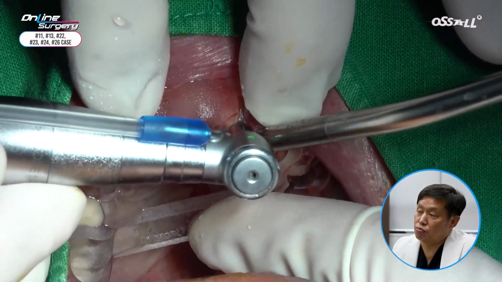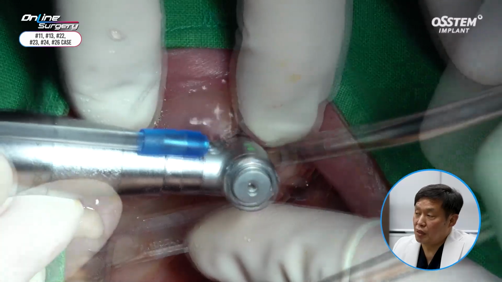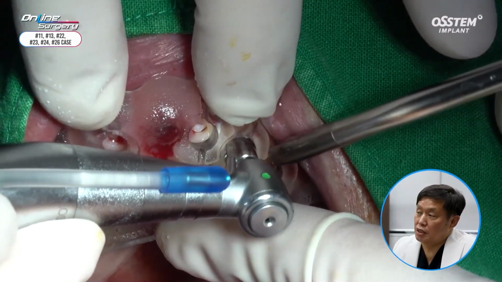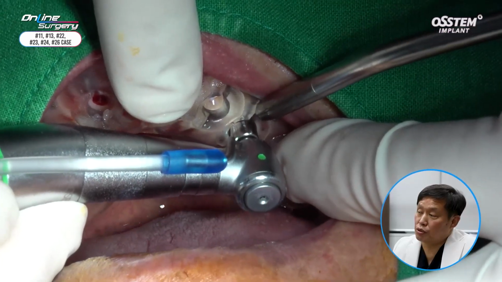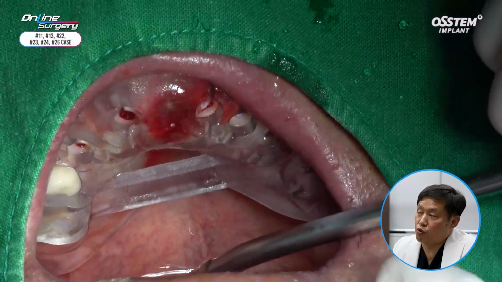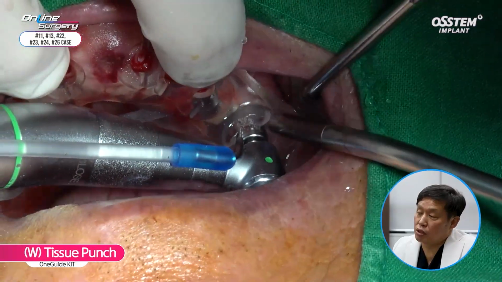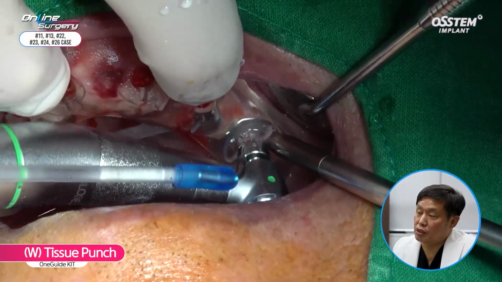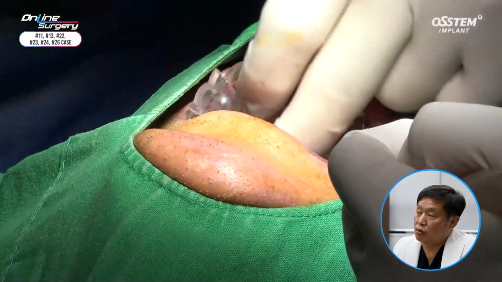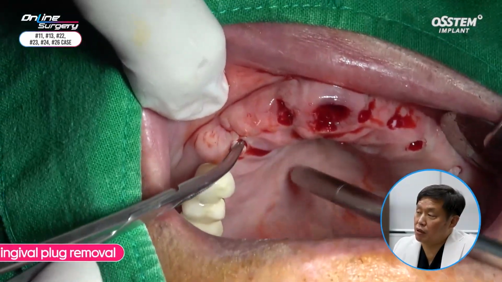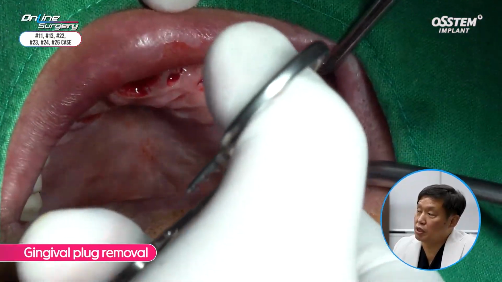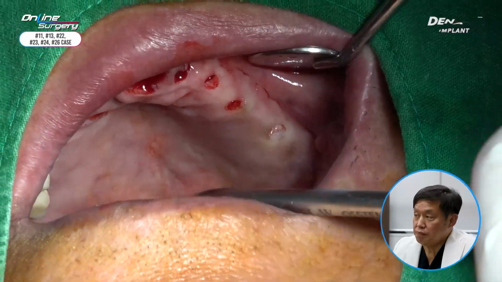Next is number 22, number 23, number 24. Overriding mucosa was removed using tissue punch. In number 26, this was wide hole, so wide tissue punch was used to remove overriding mucosa. Template was removed. I've checked whether there was any remaining overriding mucosa, and then surgery was proceeded.